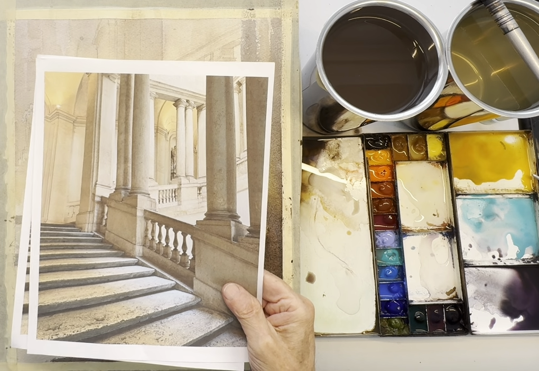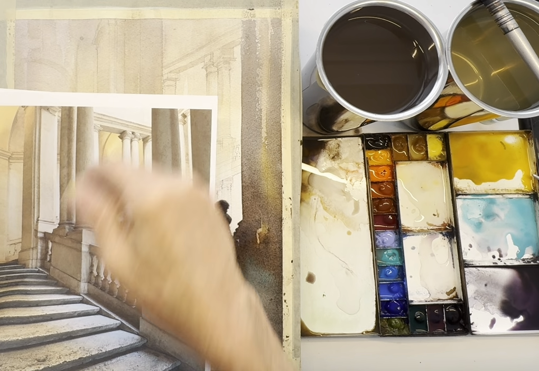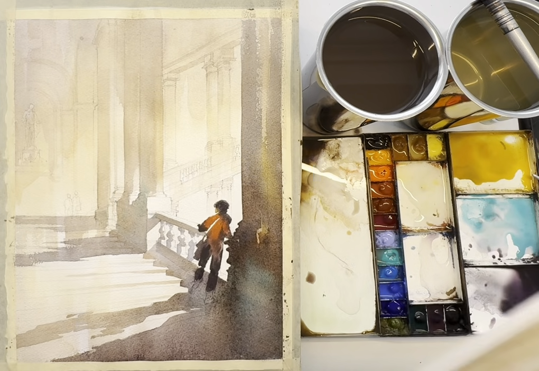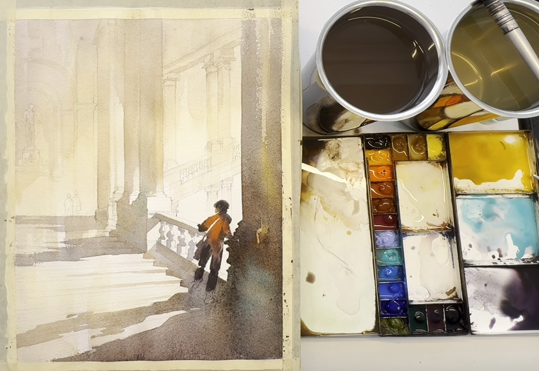I think it's a beautiful photo, but even this digital photo doesn't really illustrate the depth of distance and expanse this grand space has. Whereas this painting, even not at 100% completion, really starts to tell that story a lot more effectively.